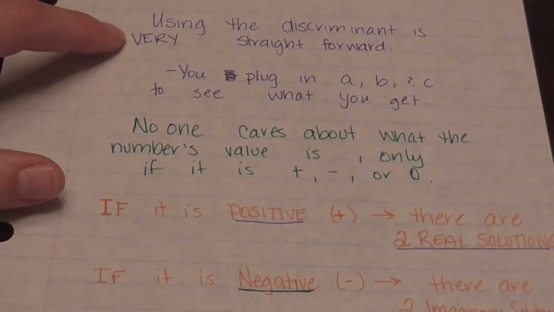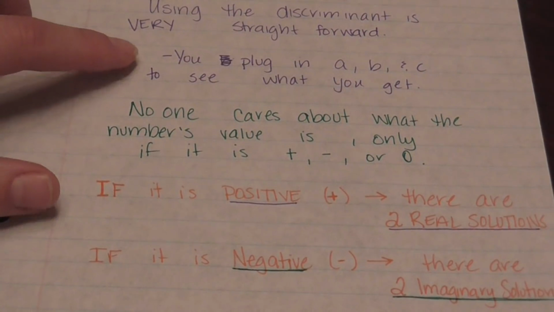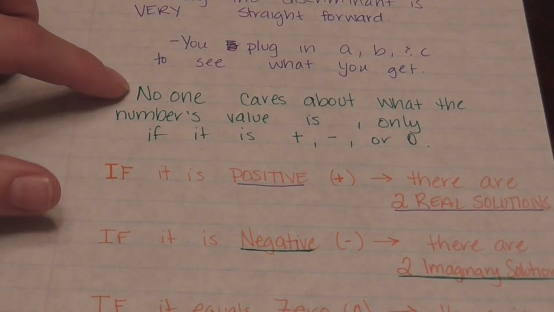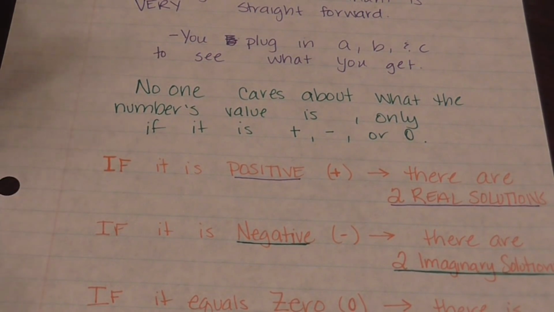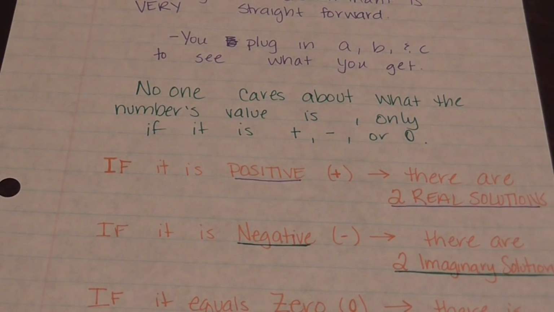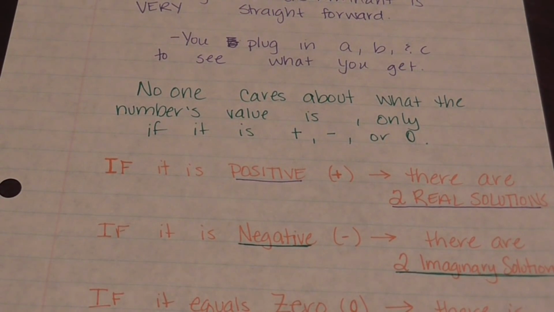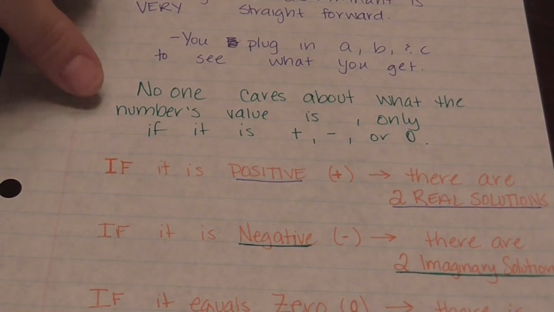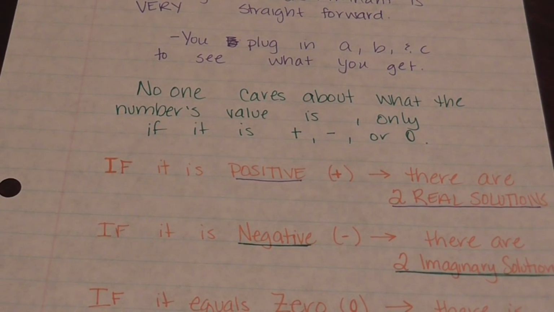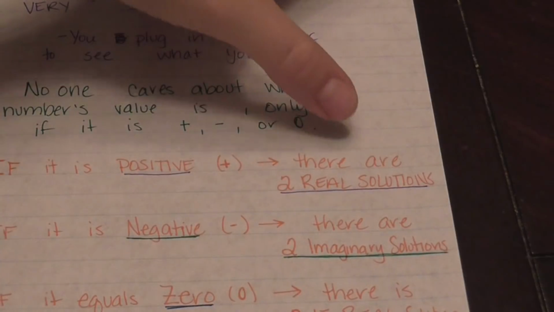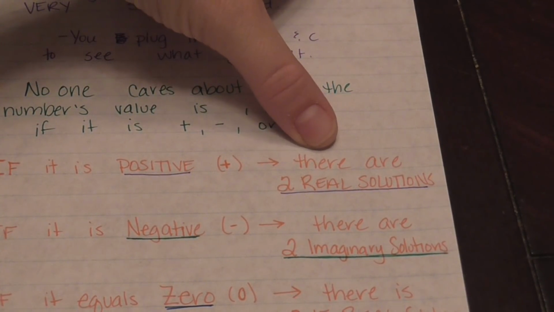So you can use the discriminant. It's very straightforward. You just plug in a, b, and c and see what you get. No one cares what the number's value is. The way the question will be worded is, using the discriminant, find the number and type of solutions for this quadratic equation. So it doesn't matter what the number is. It could be 573, it could be 2. If it's positive, the correct answer is there are 2 real solutions.